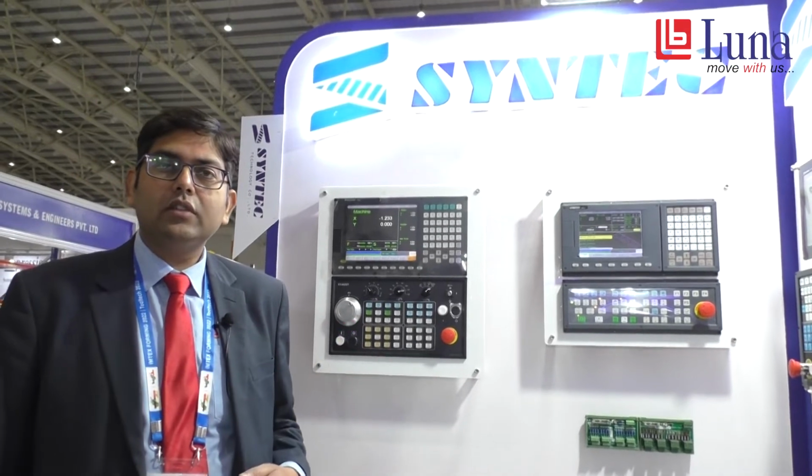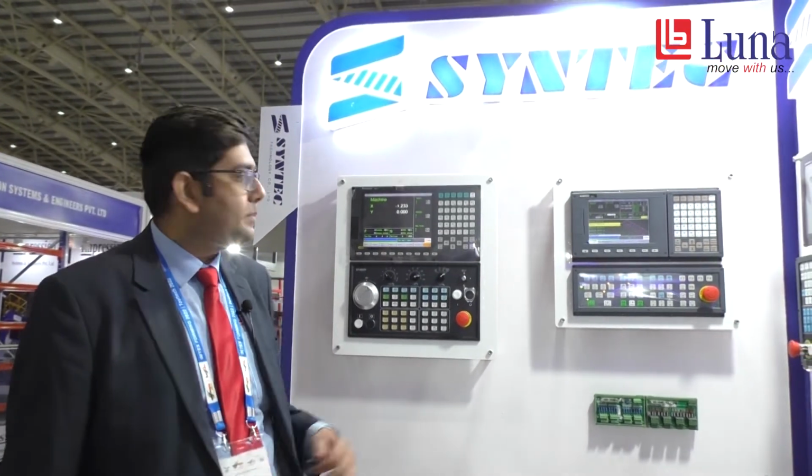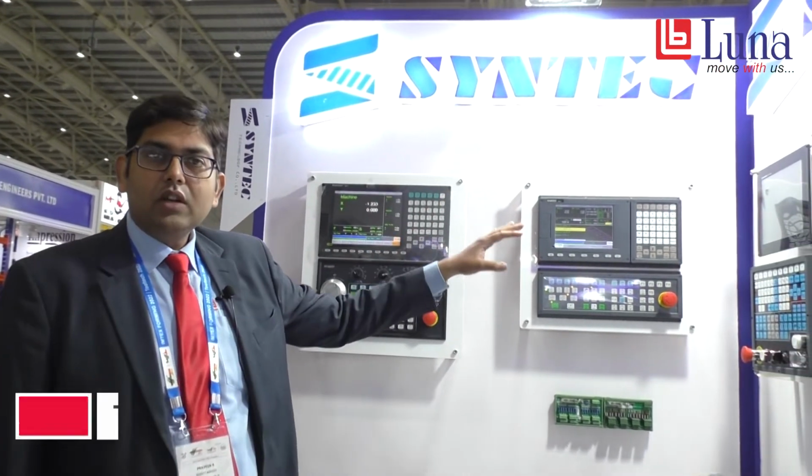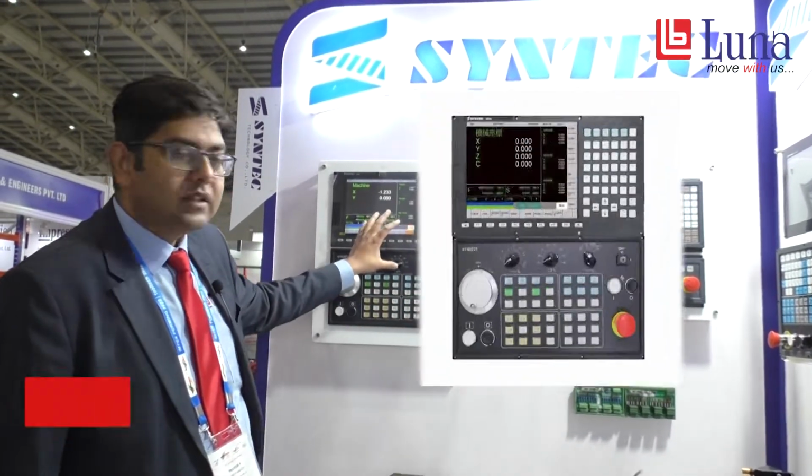Here we are displaying all types of SYNTEC controller. SYNTEC is basically operating in 7 verticals, out of which we are displaying here the CNC controller. CNC controllers are majorly of 2 types. One is the turning, the second is the milling.